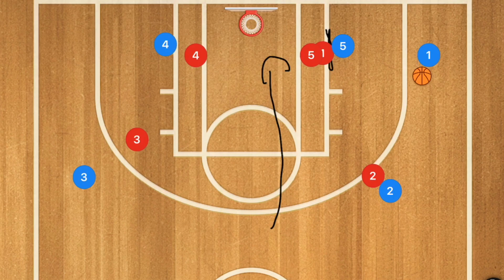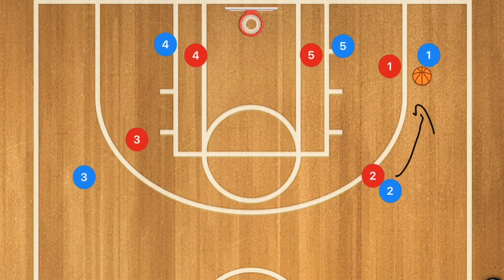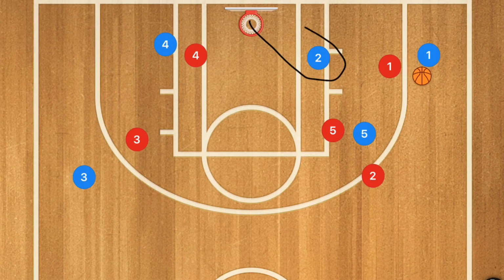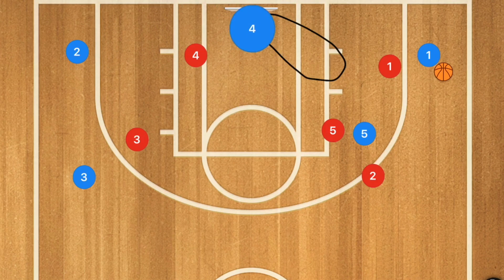So, if player 2 is able to get player 1 open, then player 1 could have that shot. But let's say player 1 ended up not being open. When player 2 passes that ball to player 1, I want player 5 to pop up and to set that screen for player 2. Player 2 is going to then cut through if he's open. So if player 2 is open in this area, then we want player 1 to pass player 2 the ball for that layup.